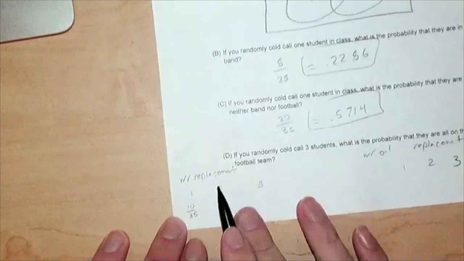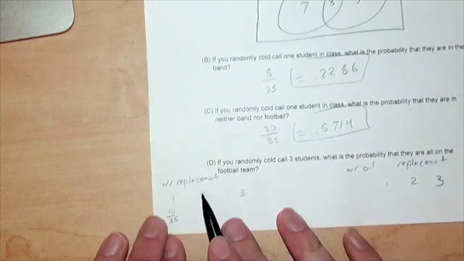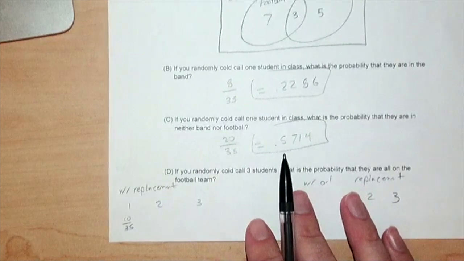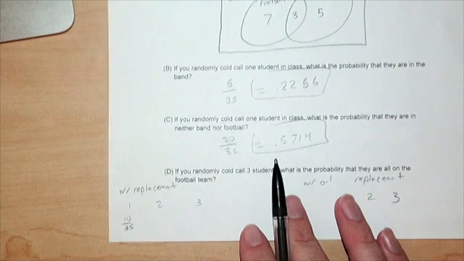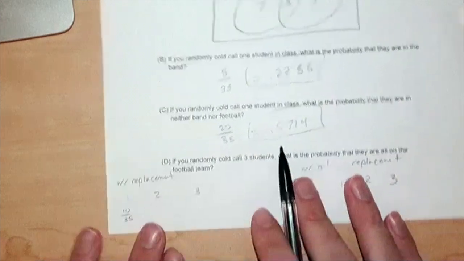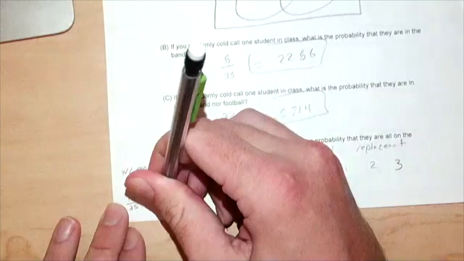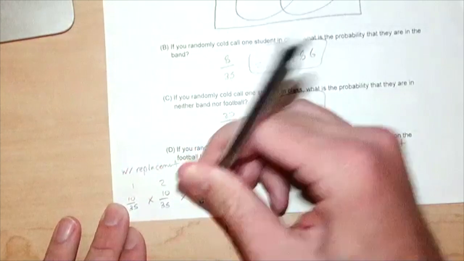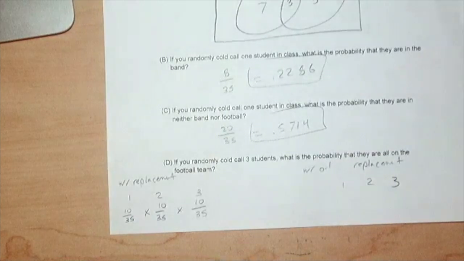right? If it's with replacement, which in this case, if you think about it, would mean that I'm like a really cruel teacher. Like if I cold called you once, I would do it again. Heartless, okay? So if I'm replacing the student, putting them back in the set of students, the probability is going to be unchanged. There's always a 10 out of 35 chance that I select a kid on the football team.